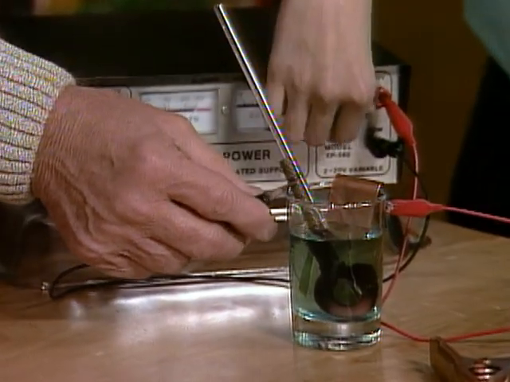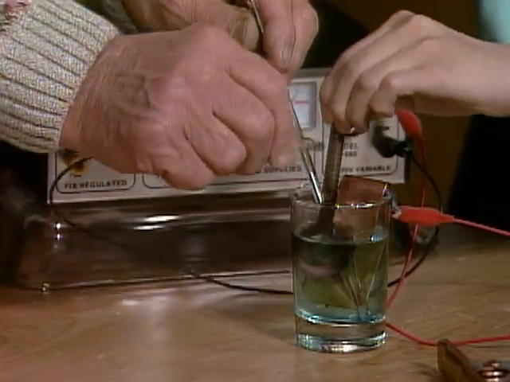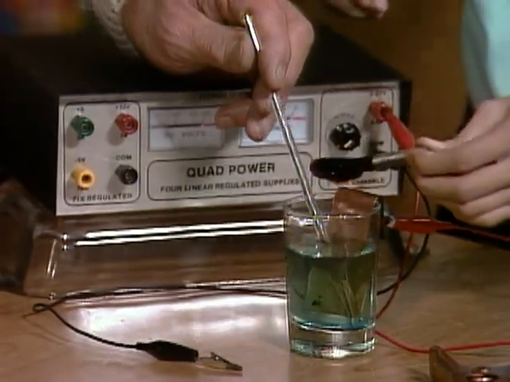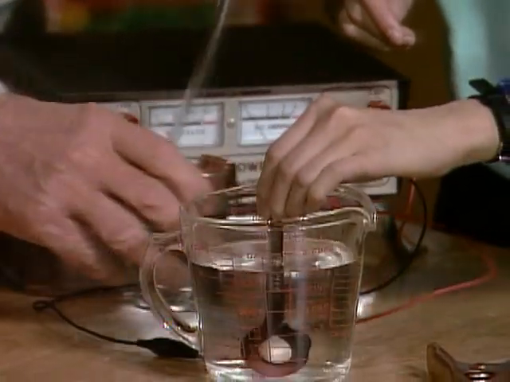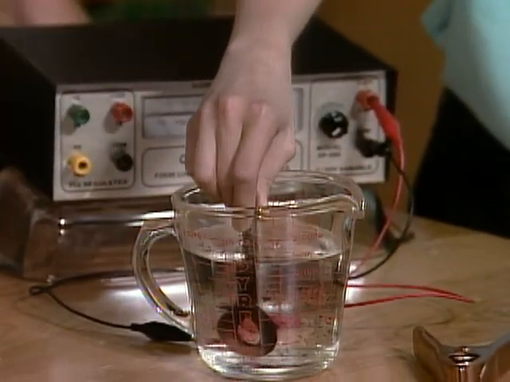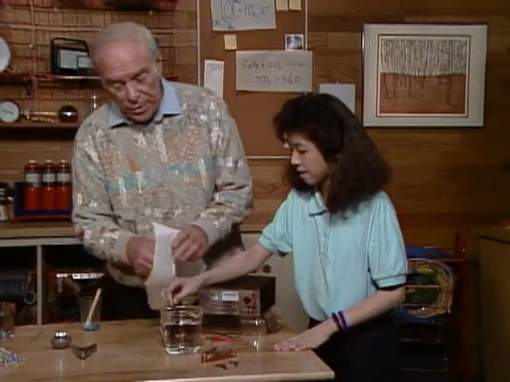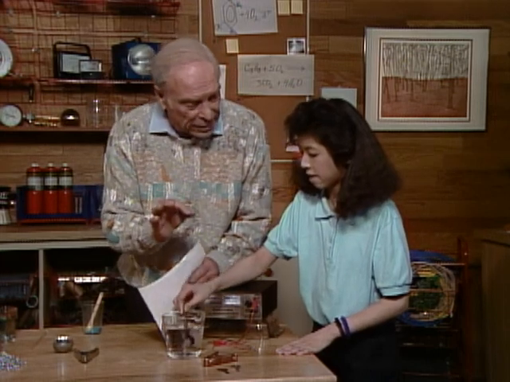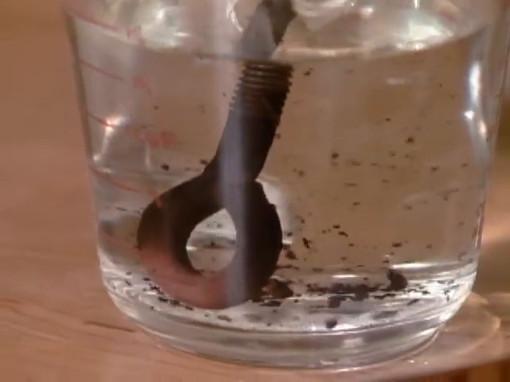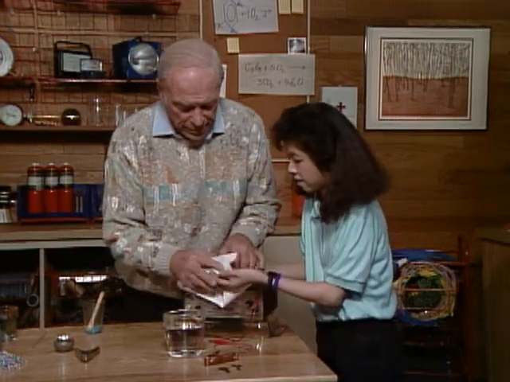Turn off the current first of all. Now you take the eye bolt and dip it in water to wash off all that stuff. Now it's black because as we took the copper from the solution and put it on the eye bolt, we were doing it in elemental copper, real little tiny pieces, so it doesn't reflect very well. So now after you wash it off, wipe it off with the napkin.